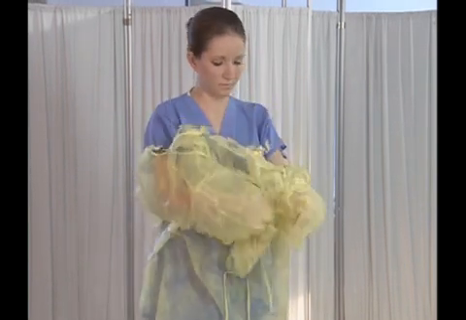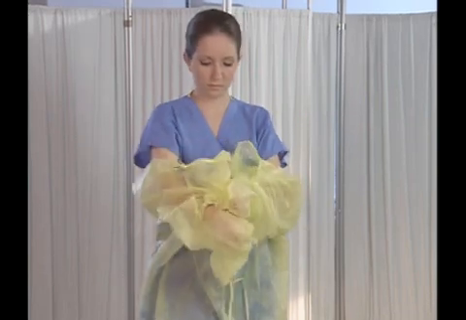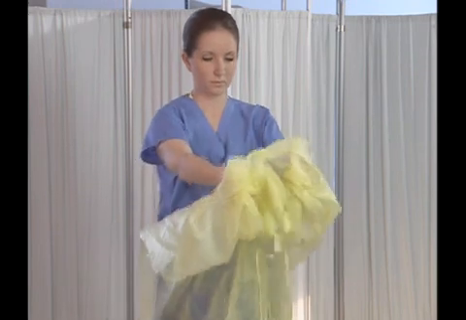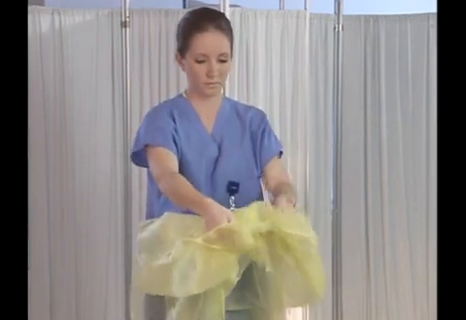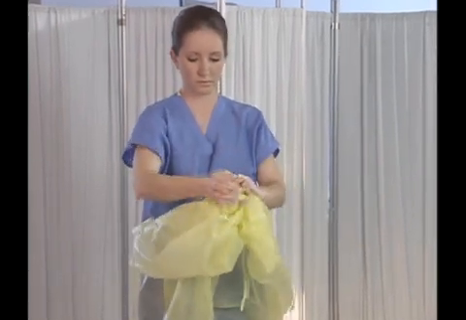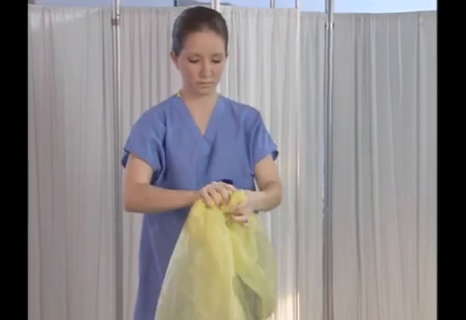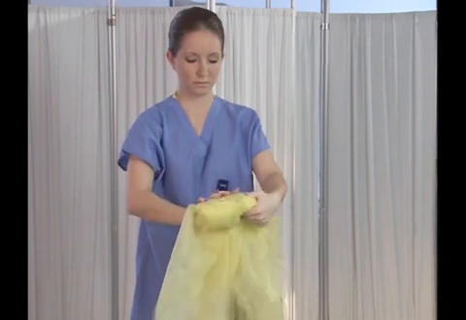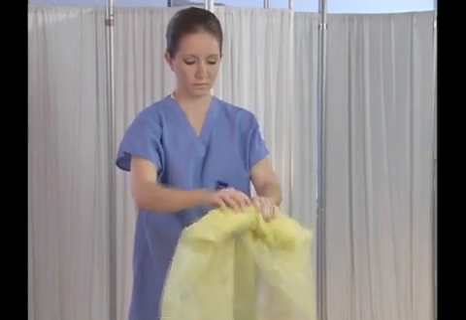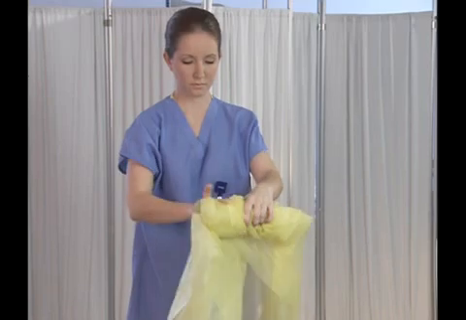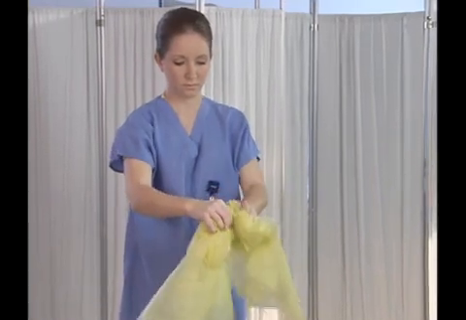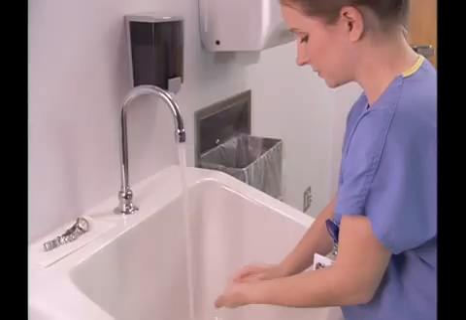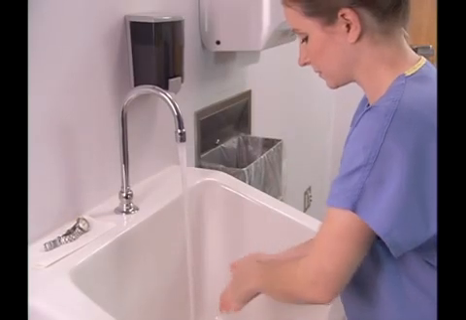It is important to ensure that the outside of the gown does not come into contact with your skin. Hold the gown away from your body. Roll it downward, turning it inside out as you go. Take care to touch only the clean side of the gown, what used to be the inside when you were wearing it. After the gown is rolled up, with its contaminated side on the inside, dispose of it in an approved container. Finish by washing your hands.